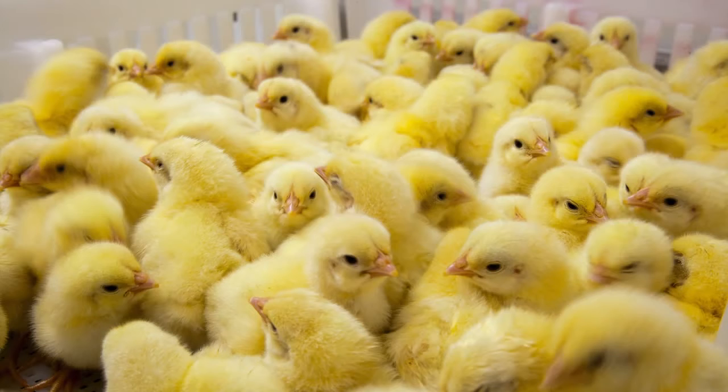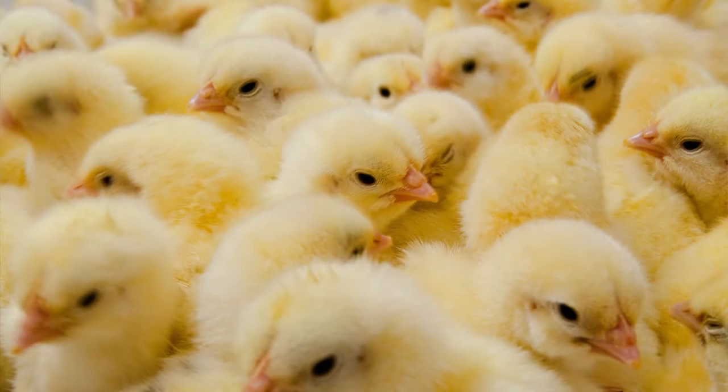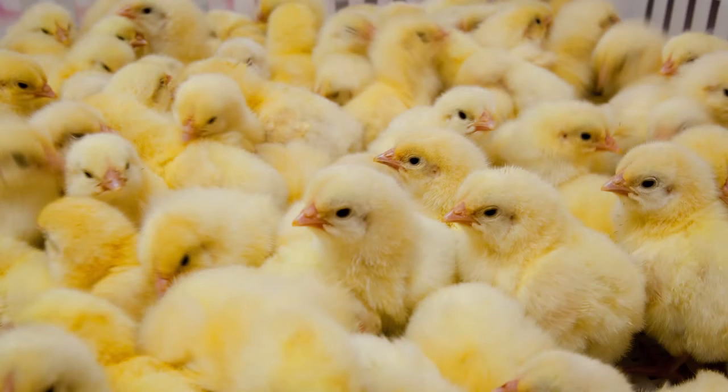Instead of body weight gain that we're looking for in what we call the market or the meat birds, here we're looking at what happens in terms of egg production and fertility and hatchability. So warmer temperatures, similar to other birds, again, will cause them to decrease their feed intake, and then that can have an impact on egg production.